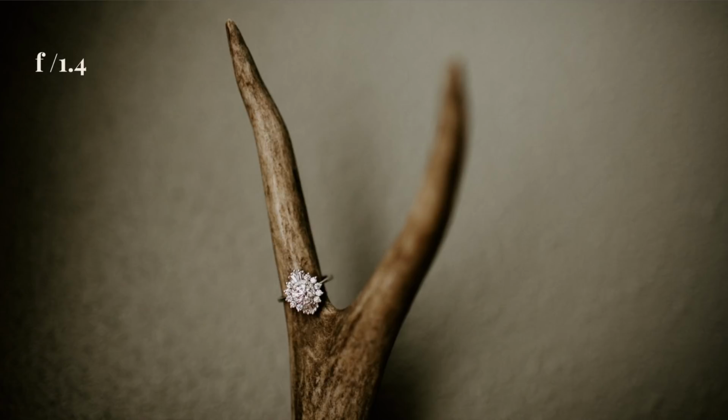And then here's a detail shot. I opened my aperture really wide so that that plane of focus is really narrow. So I wanted all of the attention to be on the ring and nothing else. So the antler coming towards me is completely blurred. The wall is completely blurred. I'm really close to my subject so that that range of focus is even more dynamic and all of your attention goes to that ring.